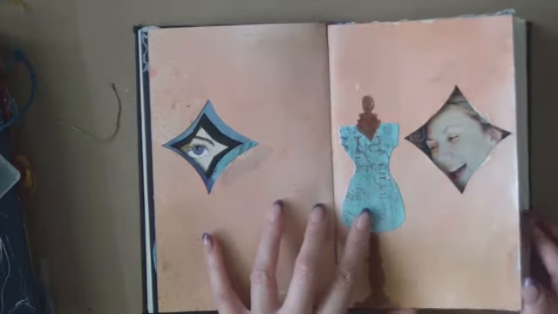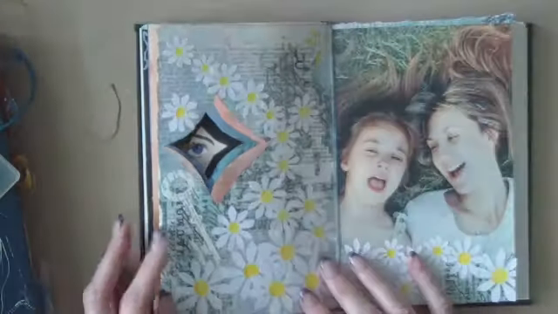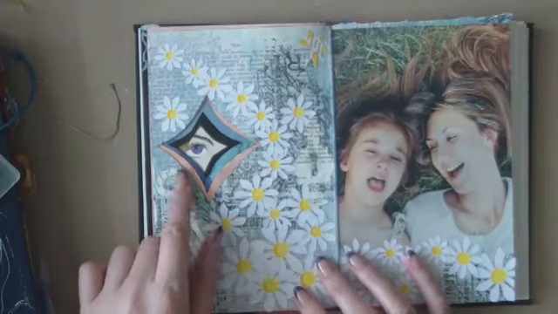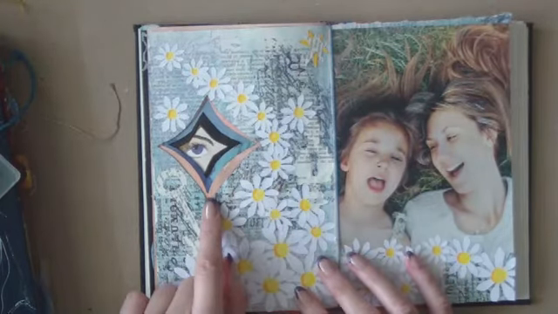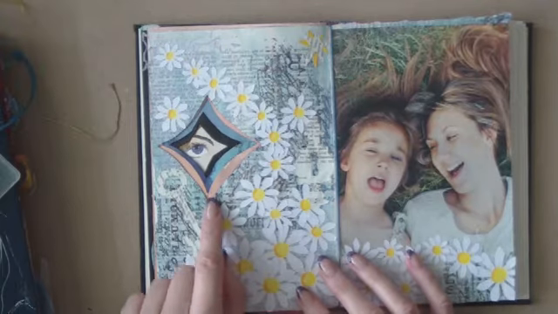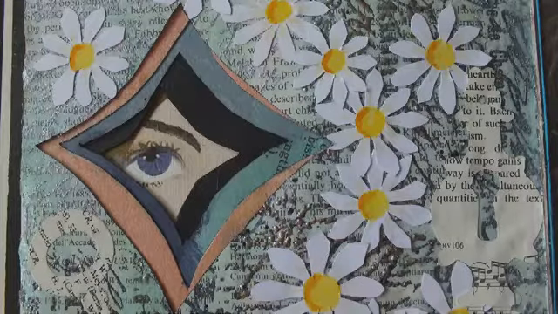Now, I haven't done a particularly good job of lining these up so that the peep throughs are concentric. That's totally up to you if you're doing a series of peep throughs.